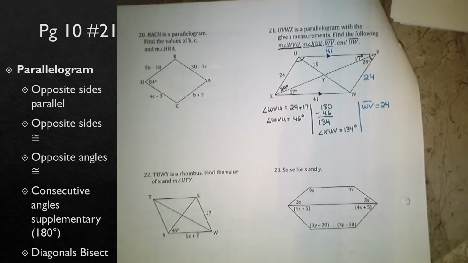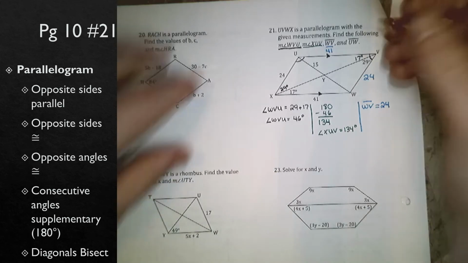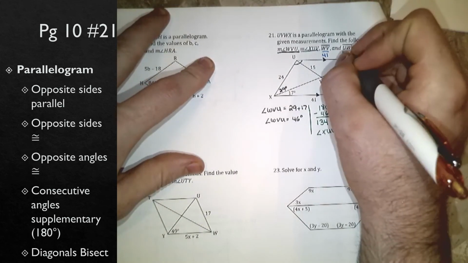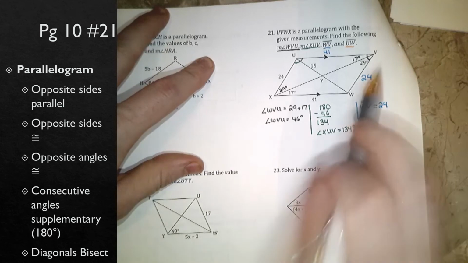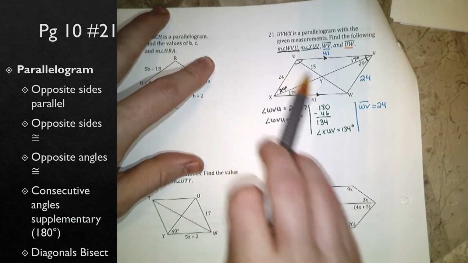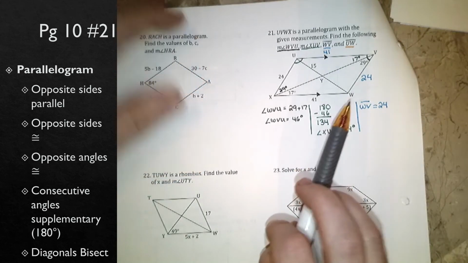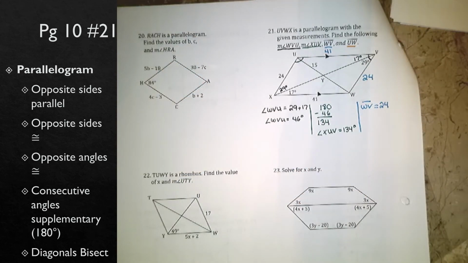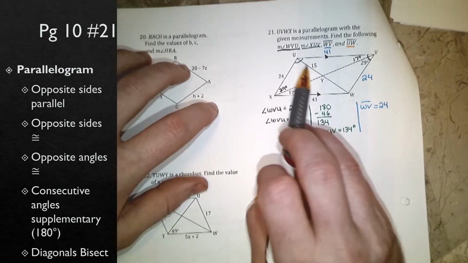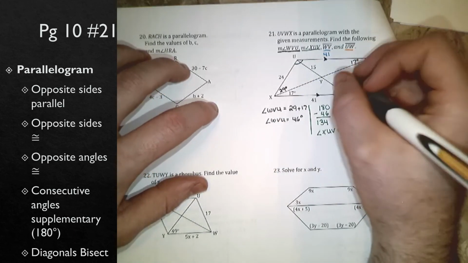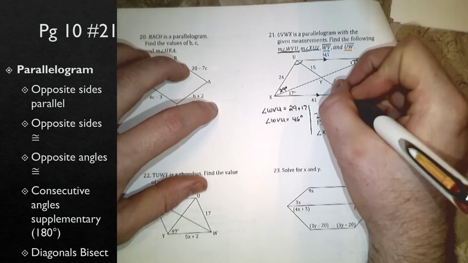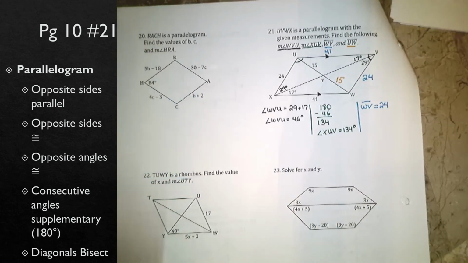And now the last thing is the length of UW. UW is the full length here, the diagonal. What's going to help us here for rules is that the diagonals bisect. So if they bisect, they're cut in half. So if this side is 15, this side too is 15.